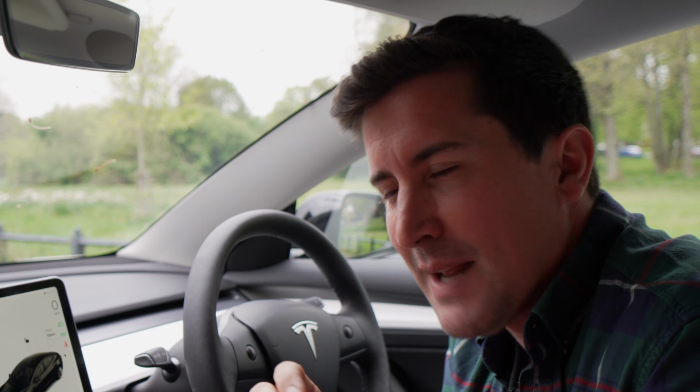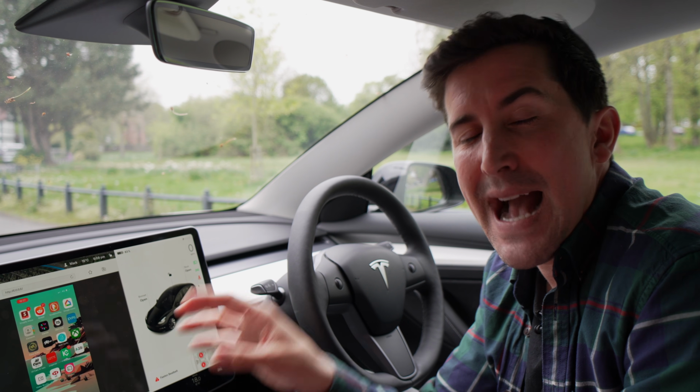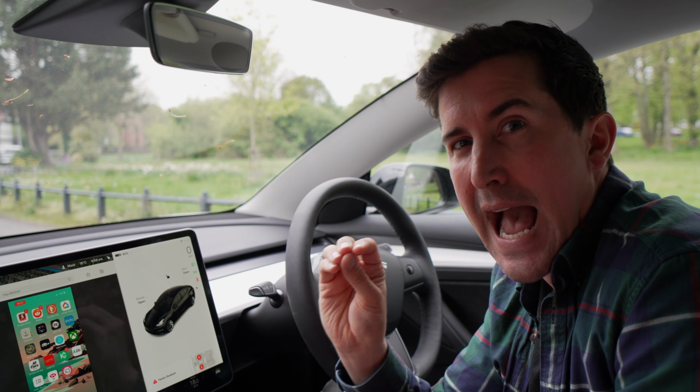I think if the app developer can improve this and just make it much smoother, much faster, and do full screen, I think this would be one of the best apps possible.